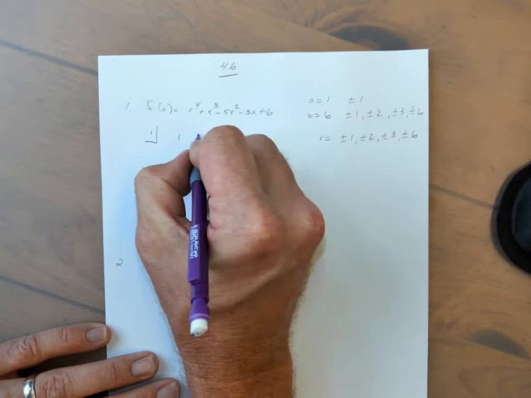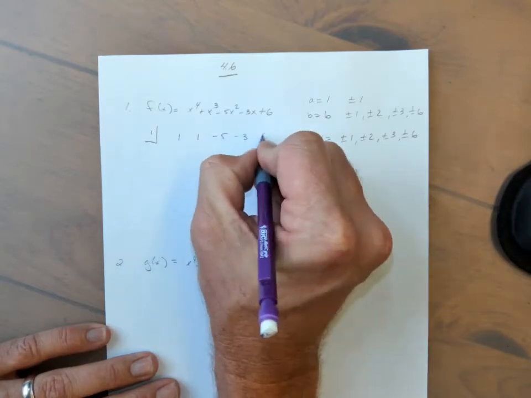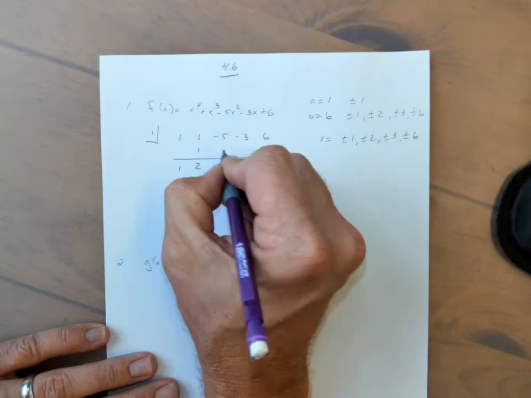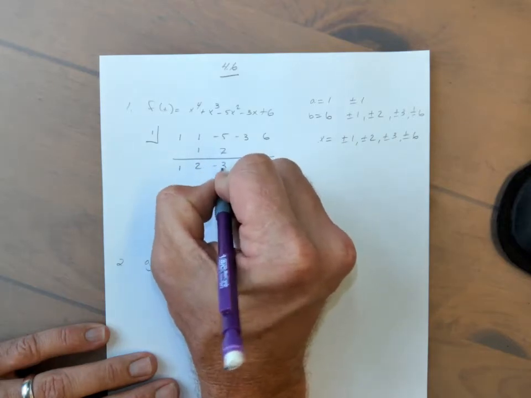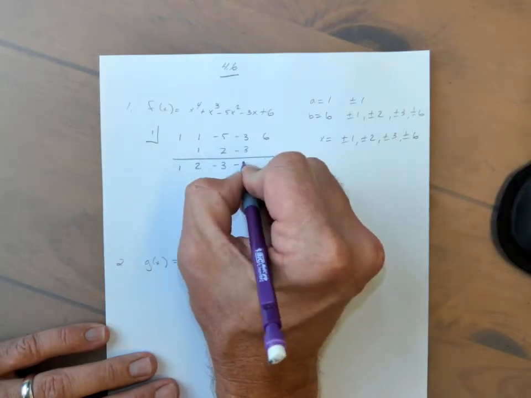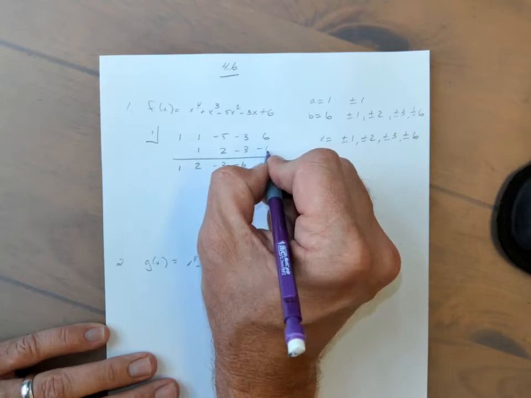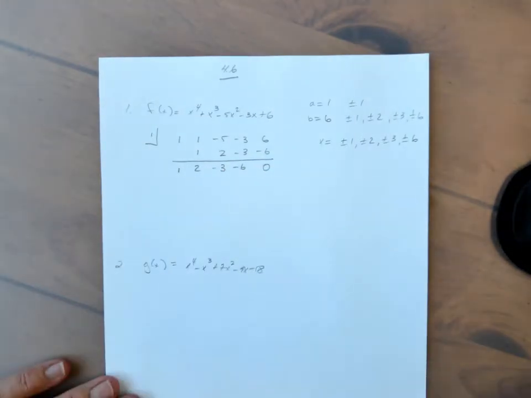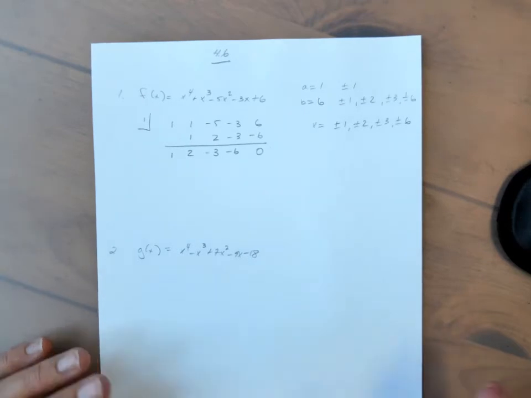So I have 1, 1, -5, -3, and 6. So bring down the 1, multiply and add, multiply and add, multiply and add, multiply and add. And sure enough, 1 is a root. So x minus 1 is a factor.